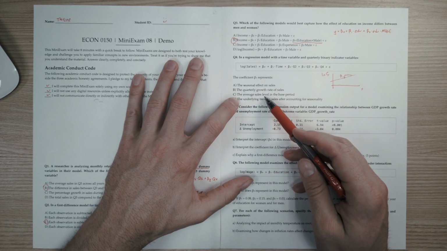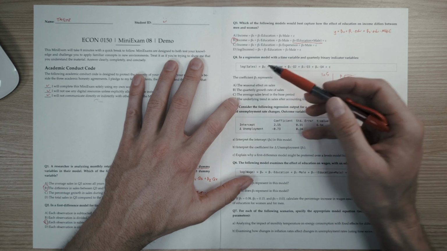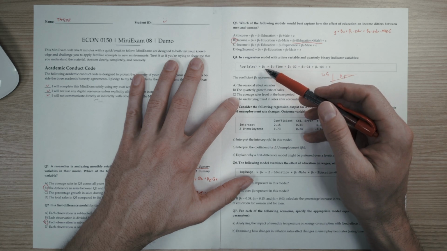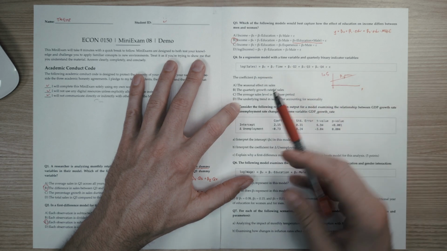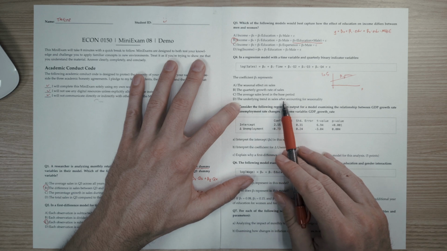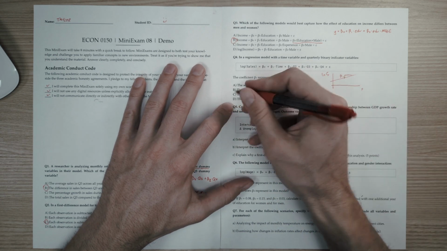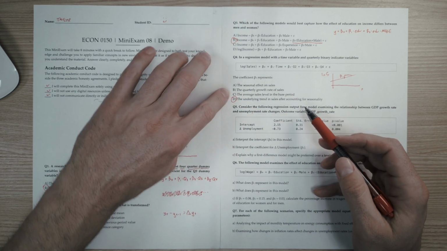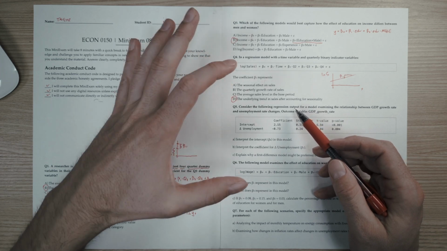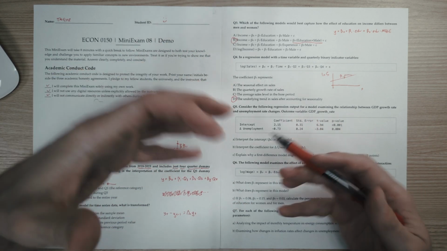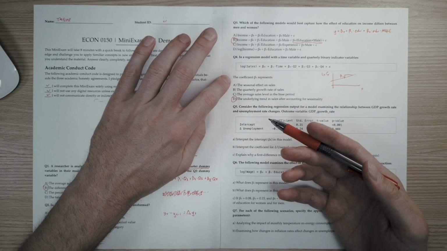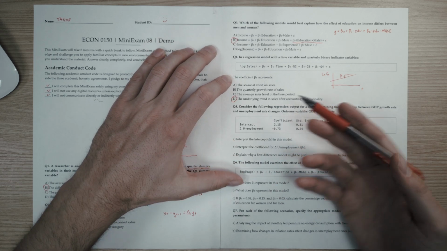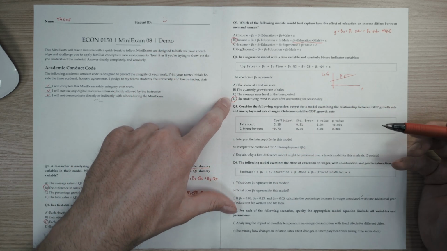C, the average sales level in the base period. So this would actually be beta 0. And then D, the underlying trend in sales after accounting for seasonality. So this looks the most correct to me. Some of these are in the ballpark of doing something like what this beta 1 is meant to do. But D is the closest one.